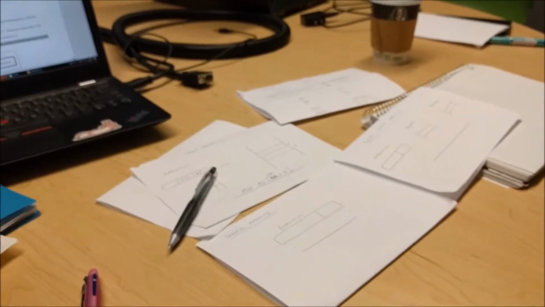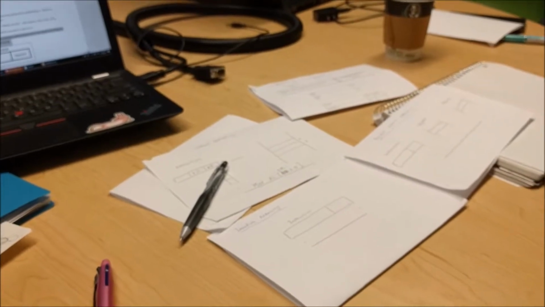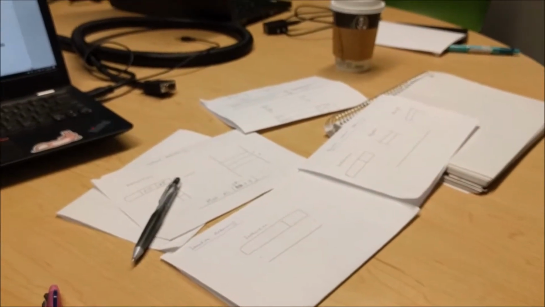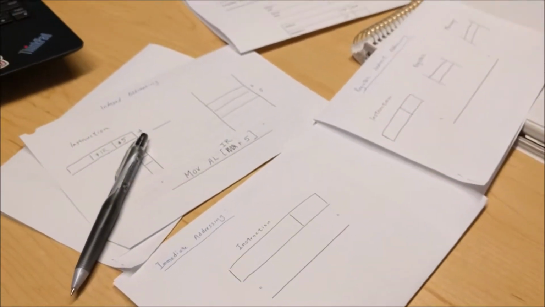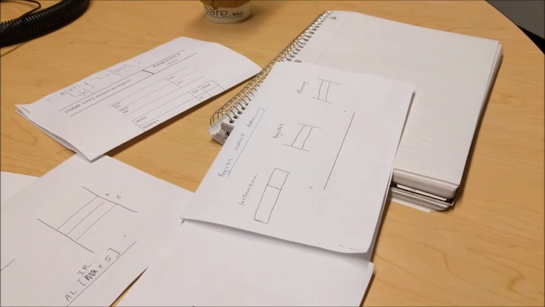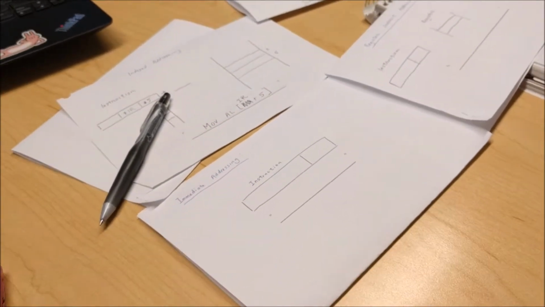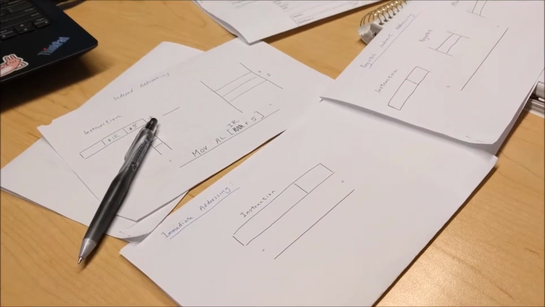And I'm Ryan. And today we're going to be talking about memory addressing in computer architecture. So we're going to go over these different ways to address a memory. First being immediate addressing, then direct addressing, then register addressing, then register indirect addressing, and lastly, index addressing.